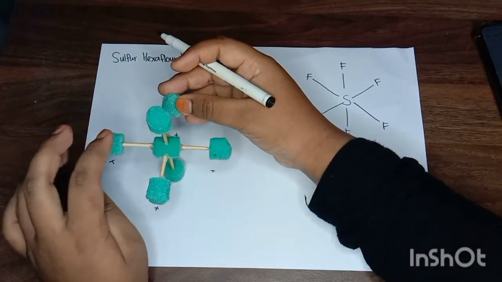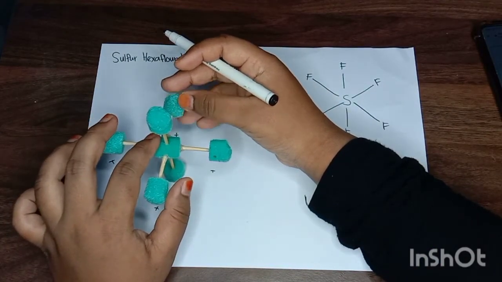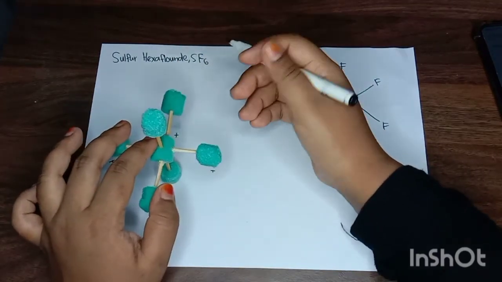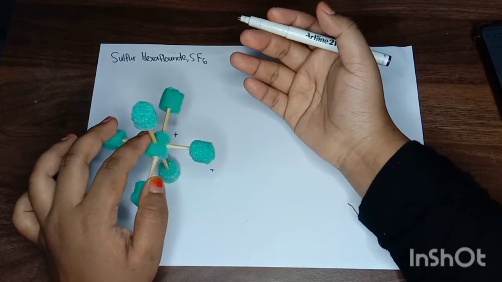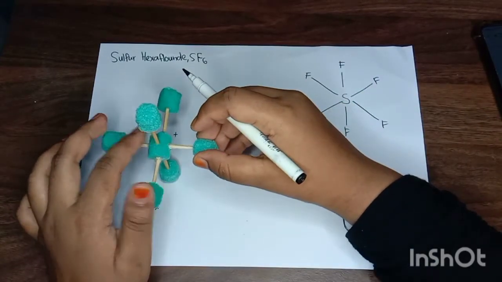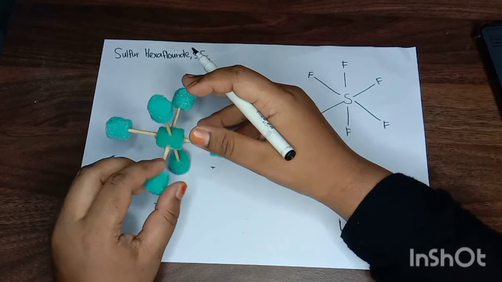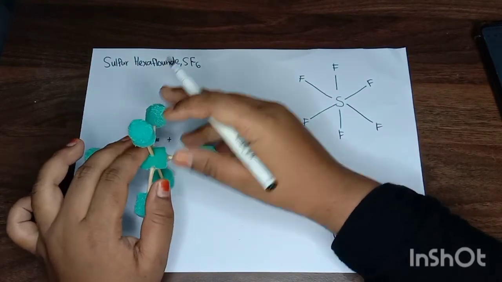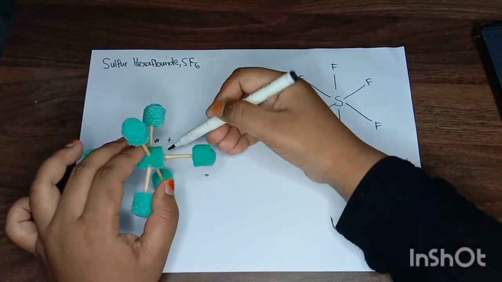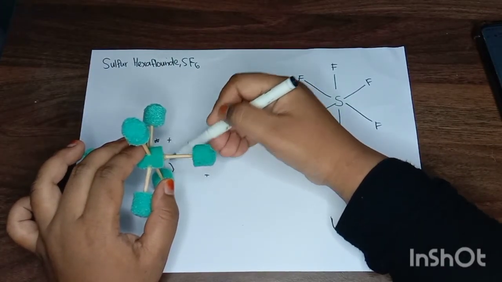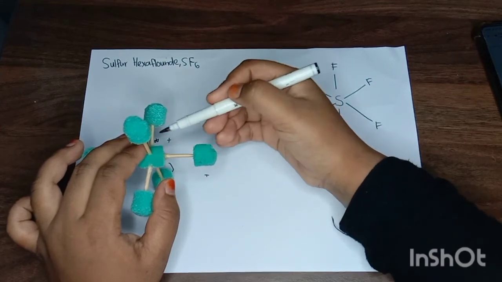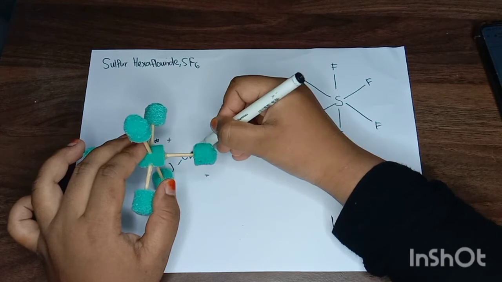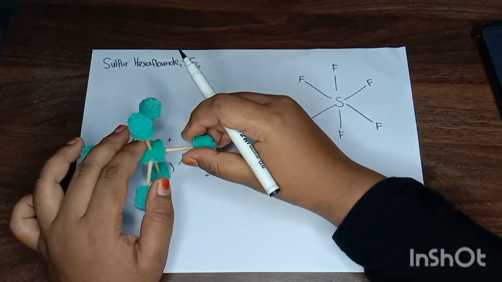Let's say that I want to rotate from here. I rotate 90 degrees, and I also get the same configuration. Even if I rotate anti-clockwise, I get the same configuration. So this means that I can rotate 90 degrees within this molecule, so we can assume it as a C4 axis.